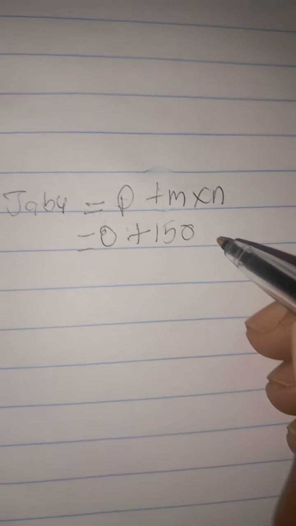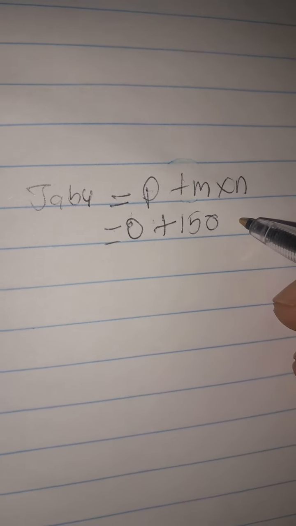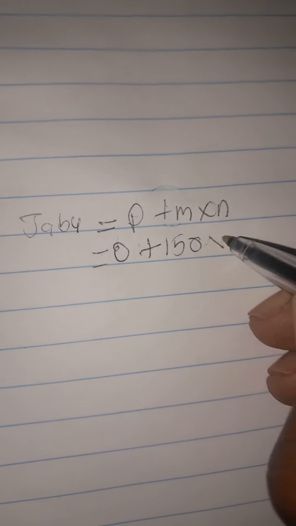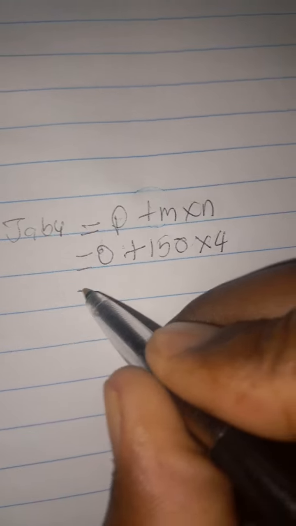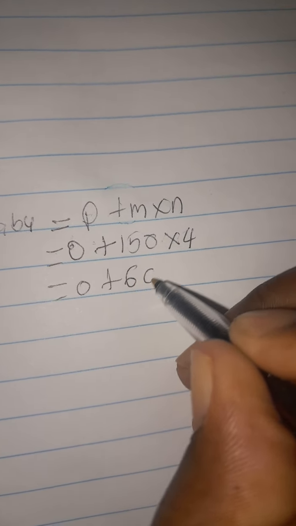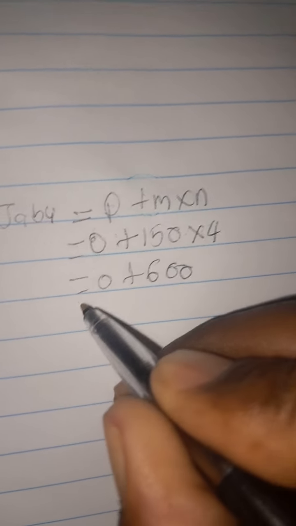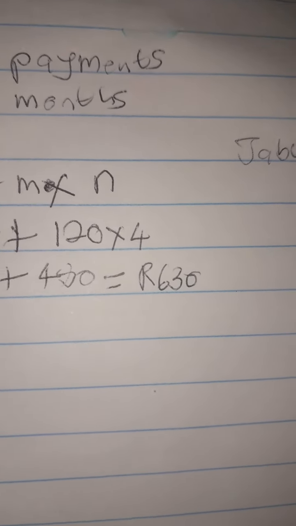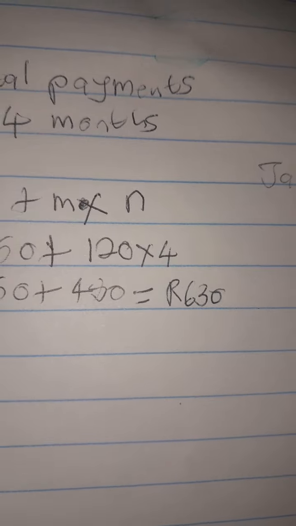Remember that they said Jabu's gym asked no deposit, so that will be 0. Multiply by 4 here. So we have 0 plus 150 multiplied by 4, which will be 600. Then Jabu after 4 months will pay 600.